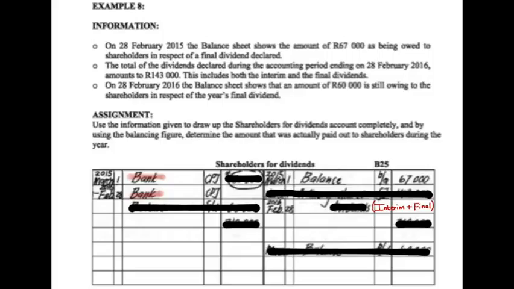The total of the dividends declared during the accounting period ending 28th of February 2016 amounts to 143,000. This includes both the interim and the final dividend. It's very important. It needs to include both. So in other words, coming from the expense account of ordinary share dividends, I bring that information to my shareholders for dividends accounts. Ordinary share dividends, 143,000. Please note it is the interim as well as the final amount.